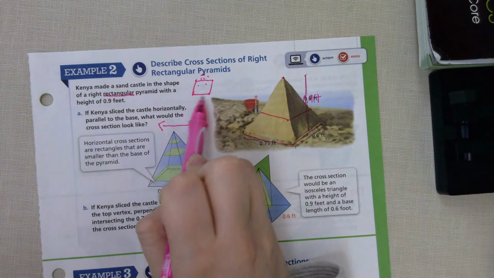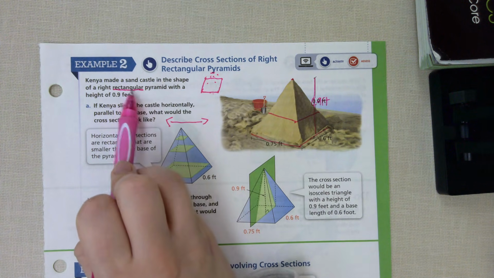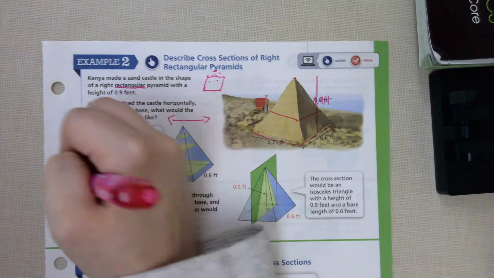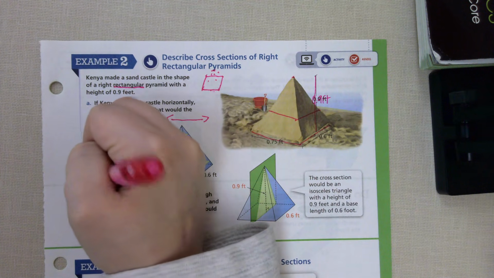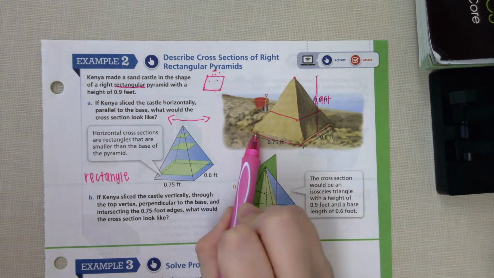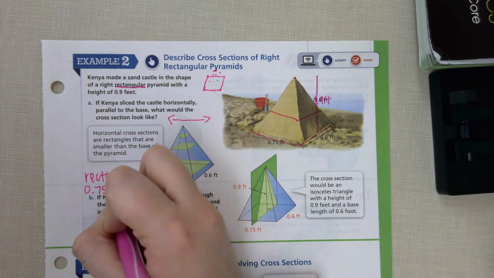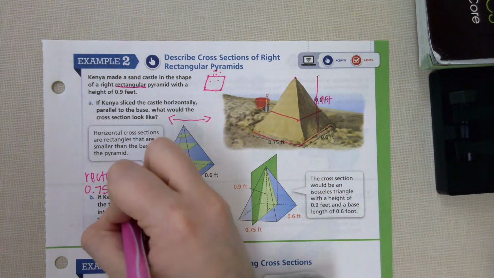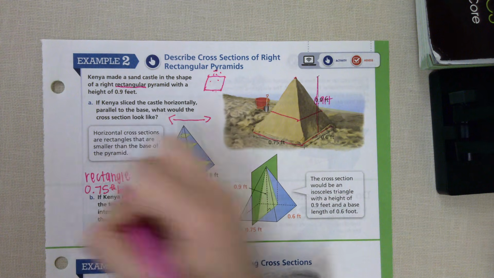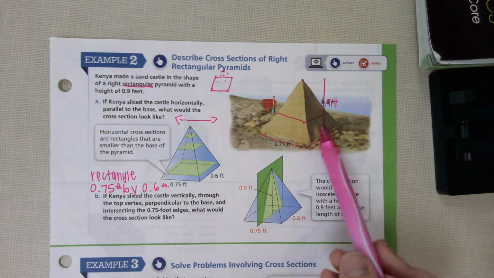And then remember when I drew this out and I said a rectangular pyramid has a rectangular base. That is why it has the word rectangle in it. So I know that my shape of my cross section will be a rectangle. Then I need to figure out the dimensions of my rectangle. So my base here was 0.75. And then my other base, so 0.75 by 0.6, and these are both in feet. But my cross section, sliced horizontally, would be a rectangle.